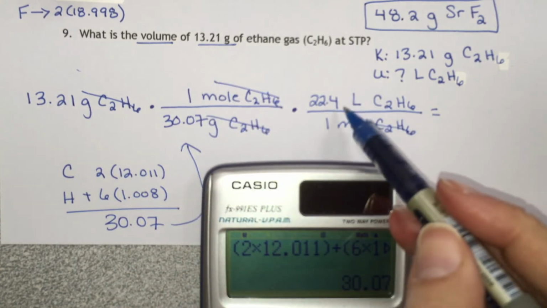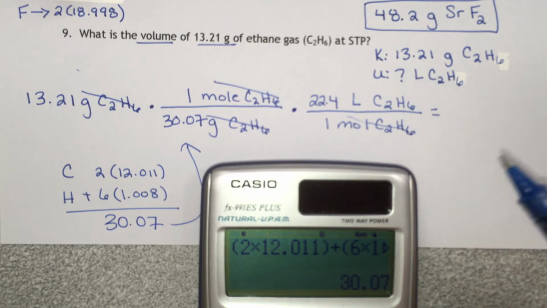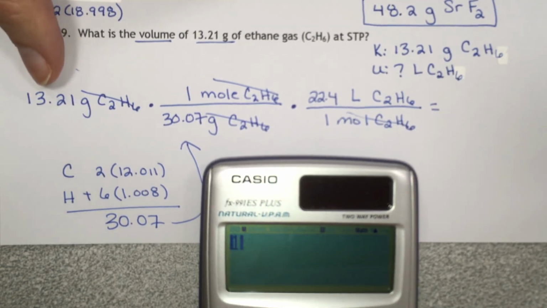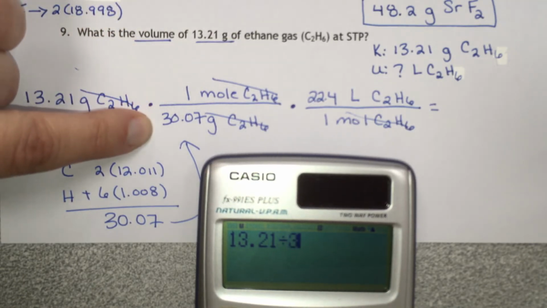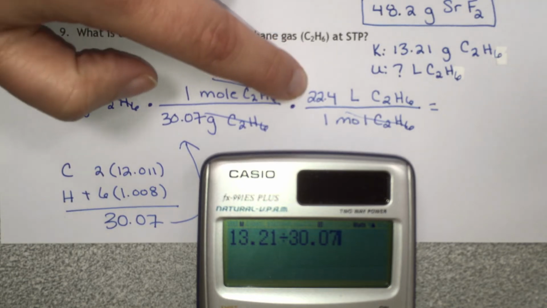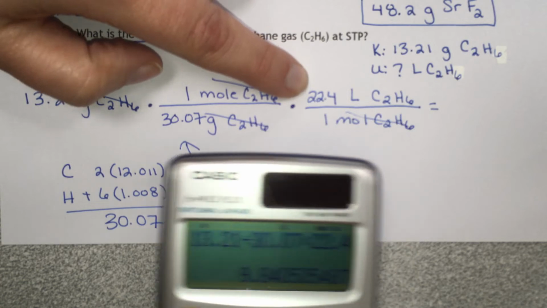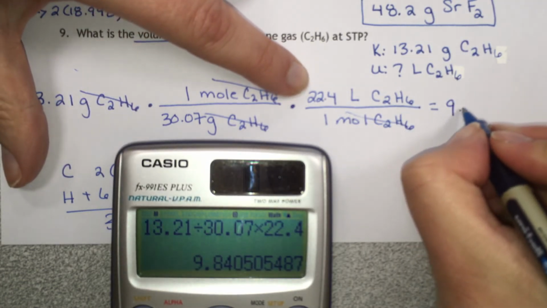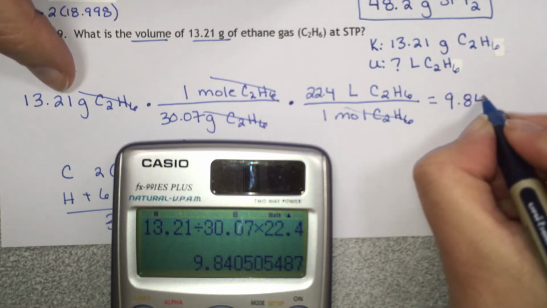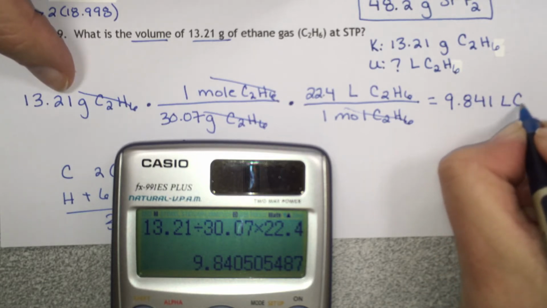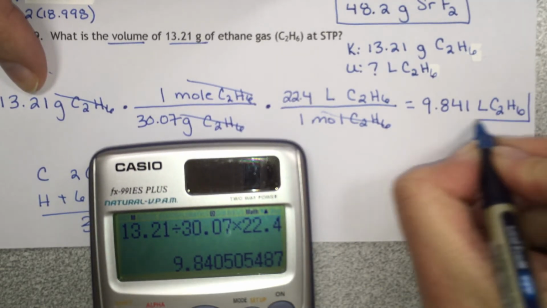These units will cancel. We'll be left with liters of ethane, which will be what we want to find out. So we just plug in our numbers now. 13.21 divided by, since this is on the bottom, 30.07. This is on the top now, multiplied by 22.4. And our answer is 9.8 with 4 significant figures. So 9.841 liters of C2H6.